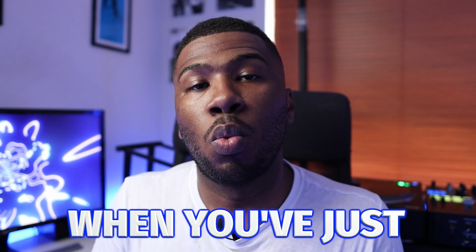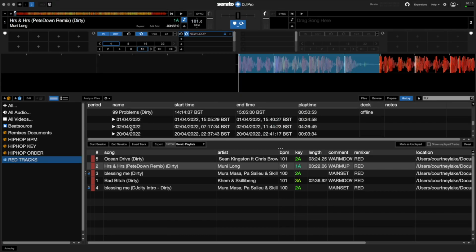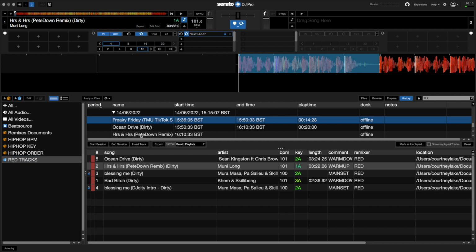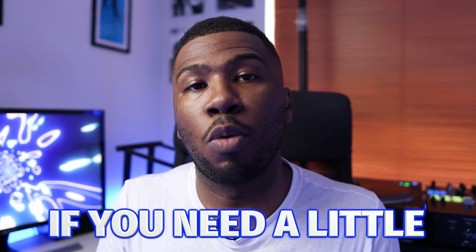When you've just finished DJing a gig, one tip I'll give to you is go to the history in Serato DJ Pro and take all the tracks and put them into a crate named the venue that you just played at and the date. So say, for example, you play at that venue again and you get stuck, you can always go into this crate and play from there if you need a little bit of guidance.